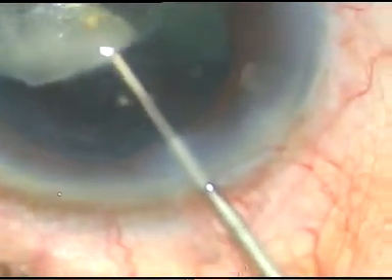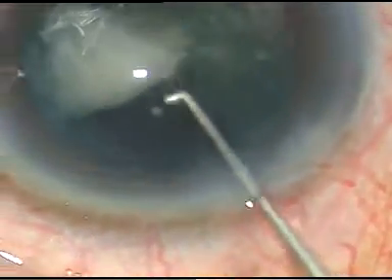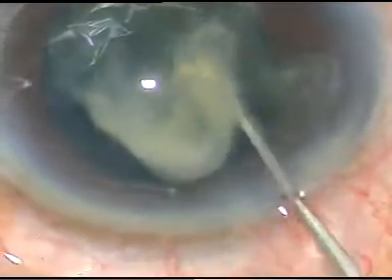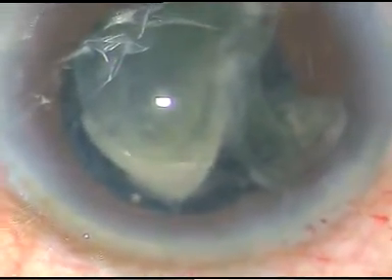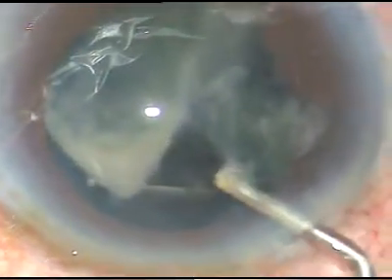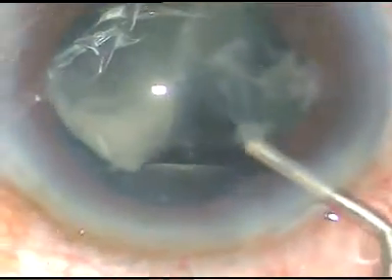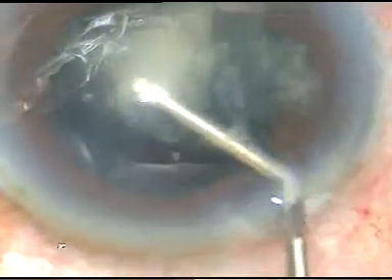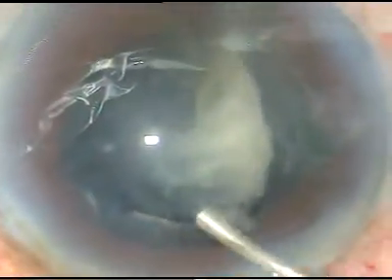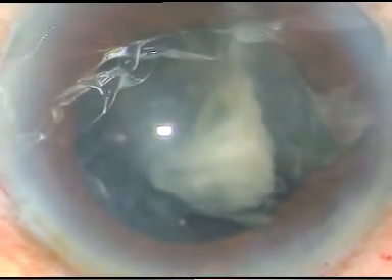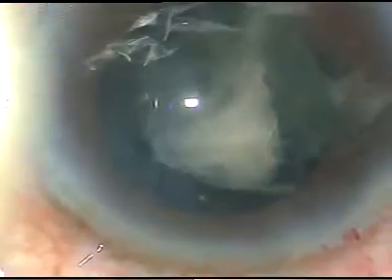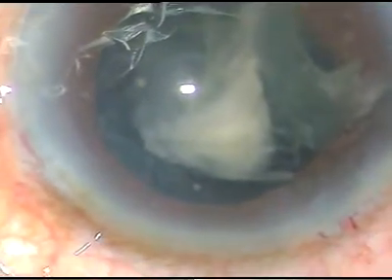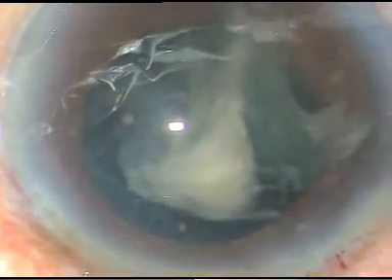I try to elevate this epinuclear sheet now, and my plan of action is to inject viscoelastic substance underneath and try to emulsify it and take it out. Since this is epinucleus and it is not nucleus, I may be able to remove it by gentle use of ultrasonic energy, low vacuum, low flow rate.